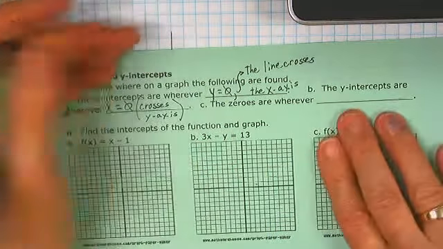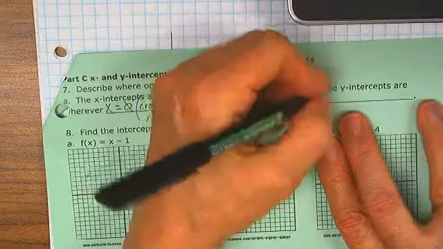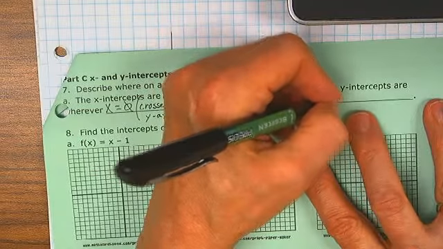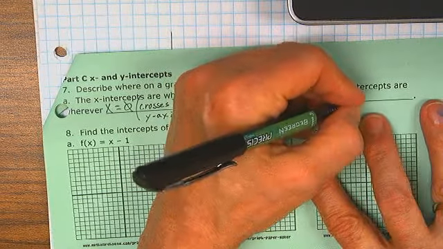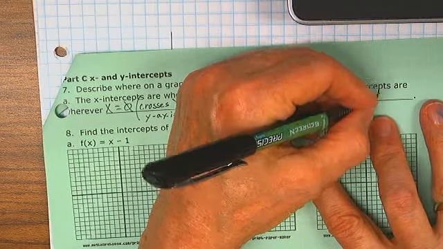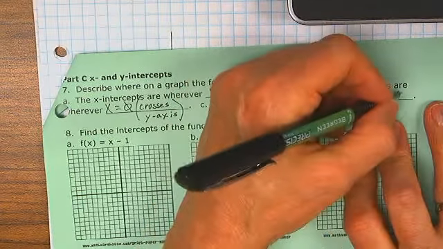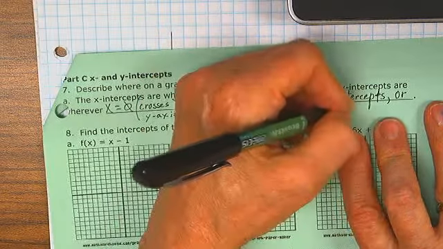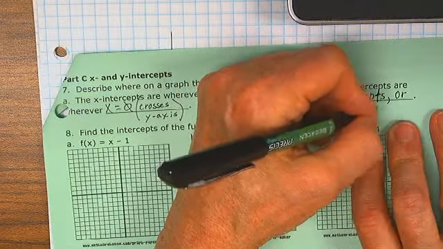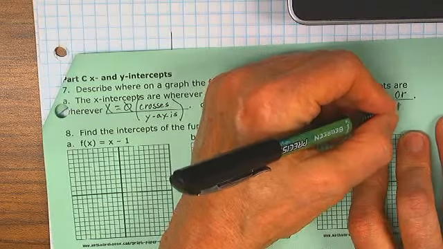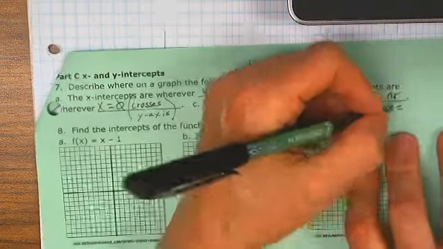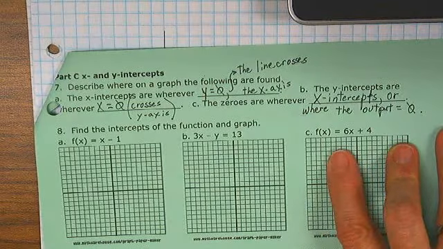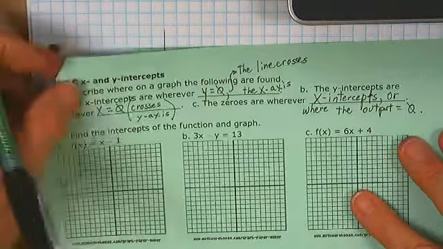And the zeros are wherever you find x-intercepts, or where the output equals 0. Got that? Pause it if you need more time.